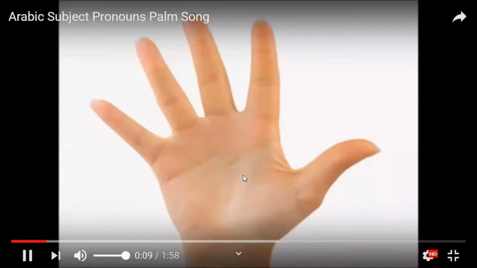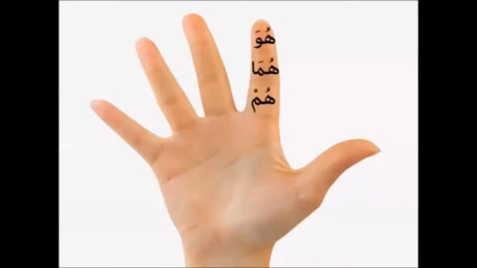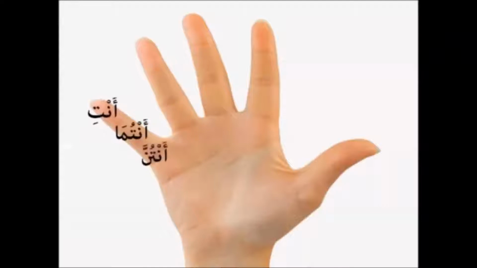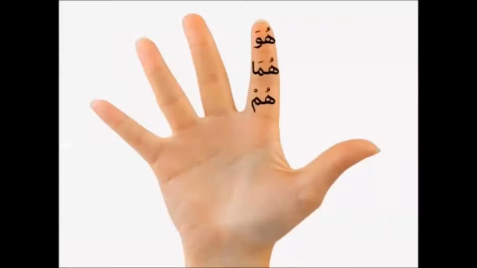Huwa huma hum, hiya huma hunna. Anta antum antum. Anti antum antunna. Ana nahnu.